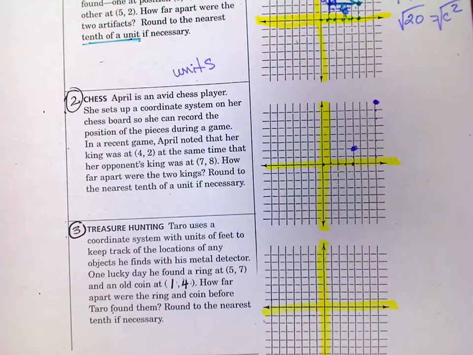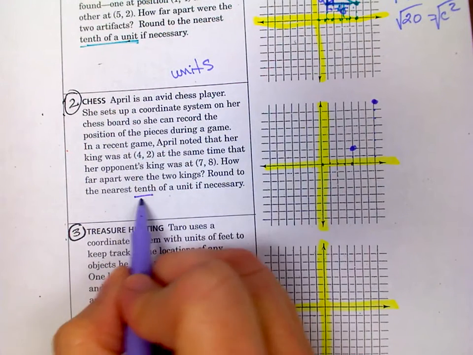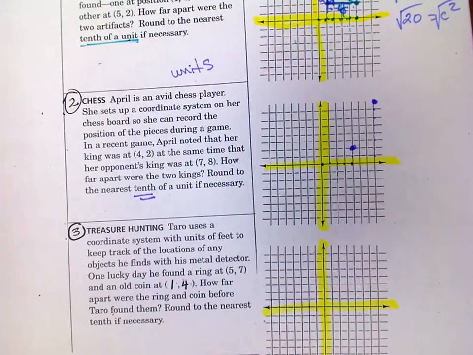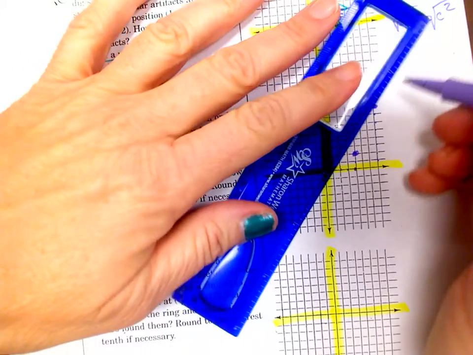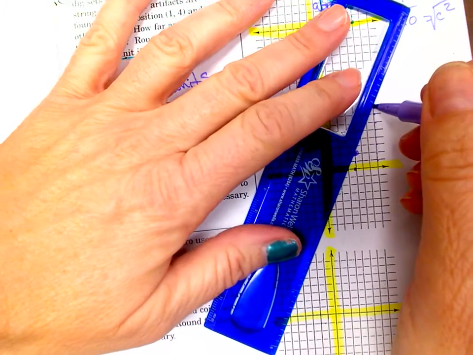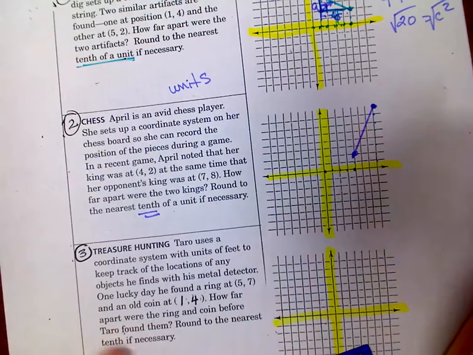Okay. How far apart were the 2 kings? Round to the nearest tenth of a unit if necessary. So again, we're rounding to the nearest tenth. So I want to know from here to here.